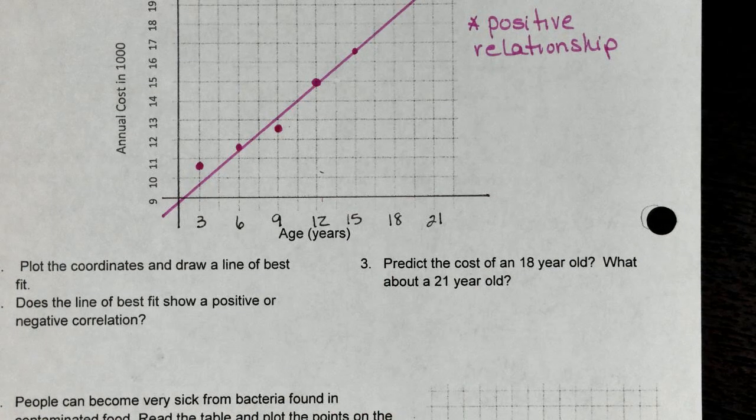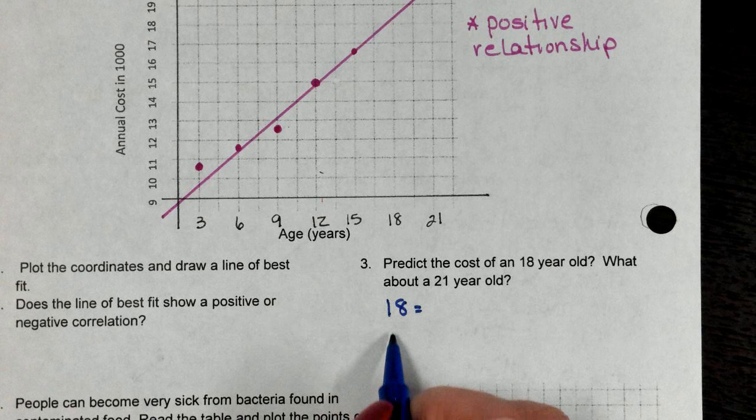Then it wants us to do some predicting. So we want to predict the average cost of an 18-year-old and a 21-year-old. So 18 and 21.